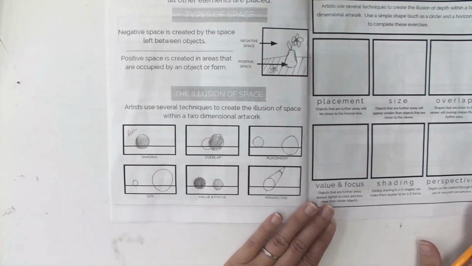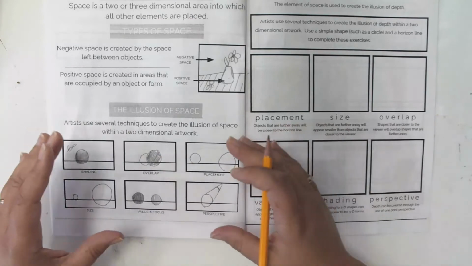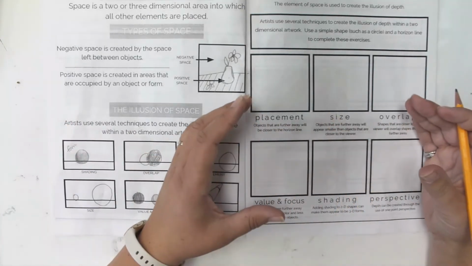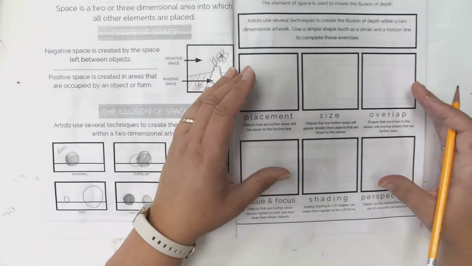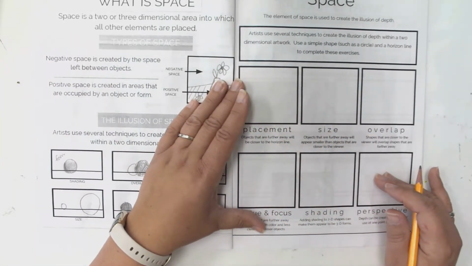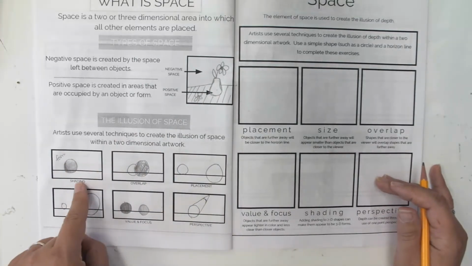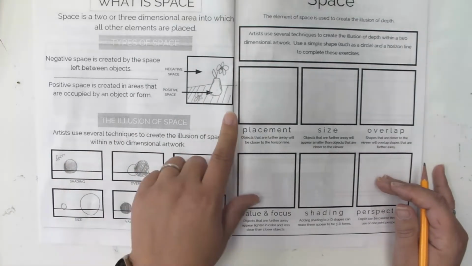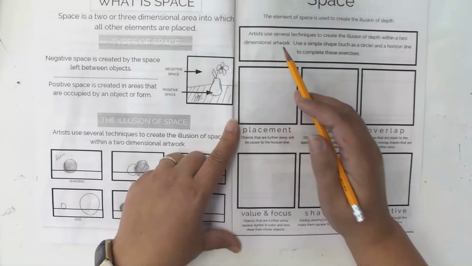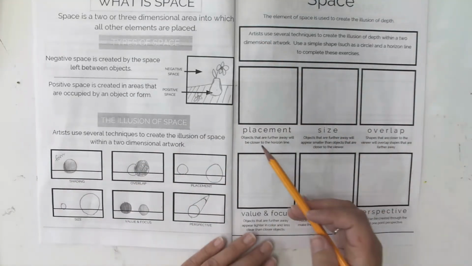All right, so what I want you to do is I want you to take these, but I want you to change the shape, okay? And I want you to create your own example of what space looks like, okay? So you cannot use the circle anymore, all right? It says, remember, artists use several different techniques on how to create space.